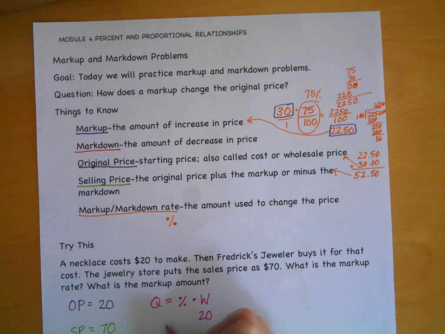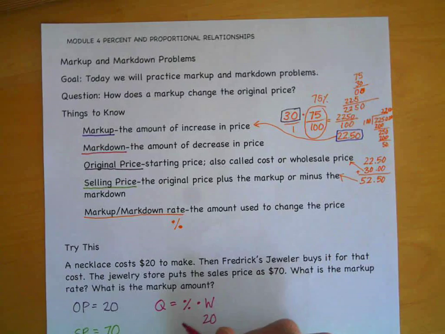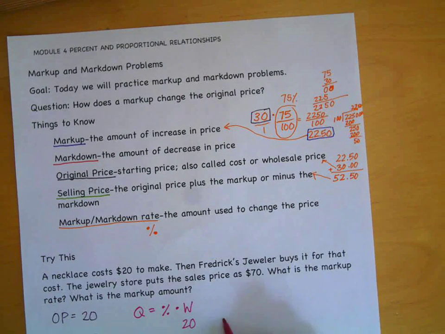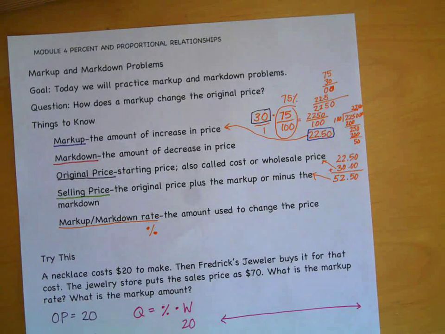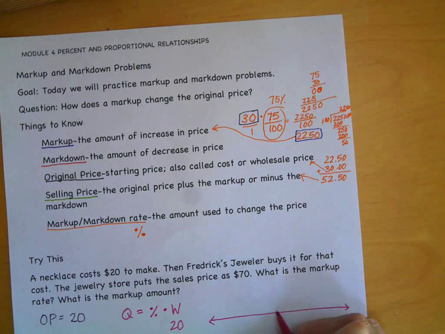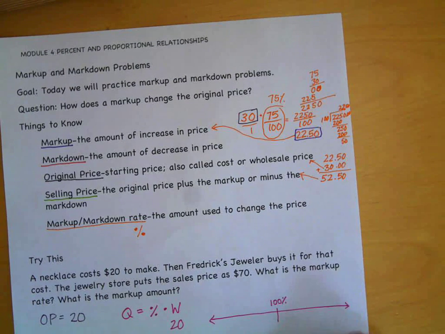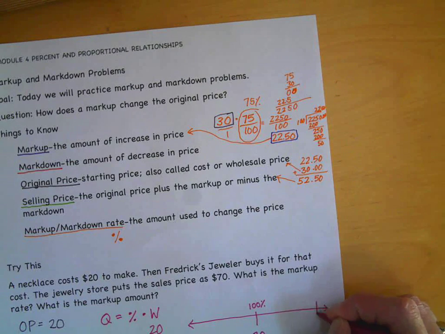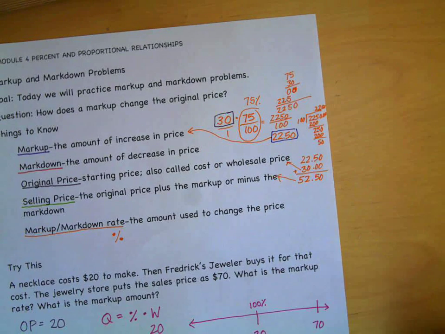We don't know the quantity, and we don't know the percent, but what we do know is the selling price. So one thing that I like to do to help me with this is use that double number line that I taught you about. And since I know 100% was 20, I now have to figure out what percent 70 was.